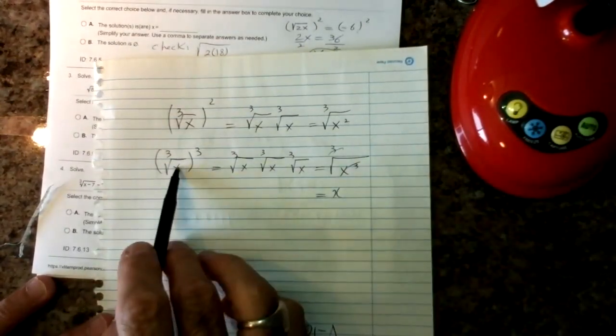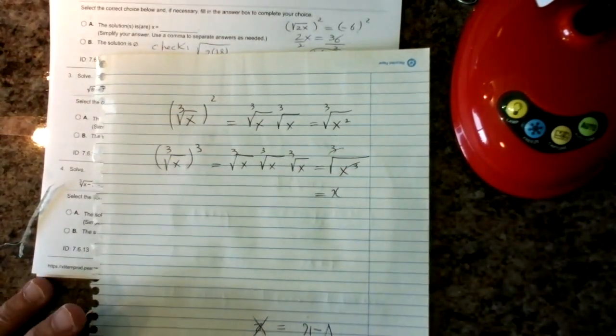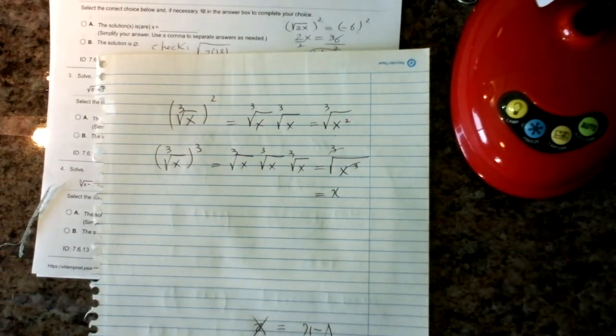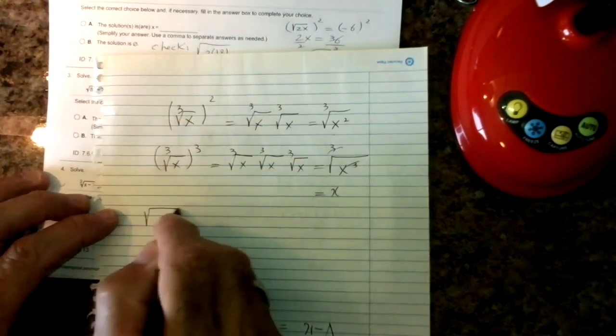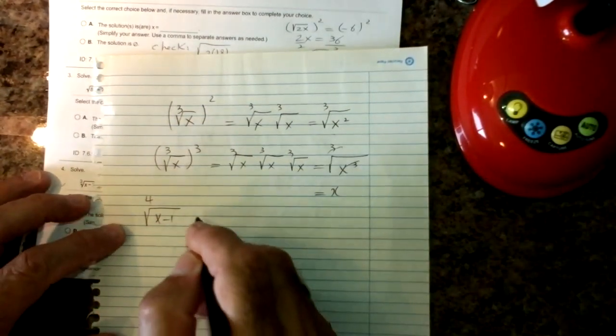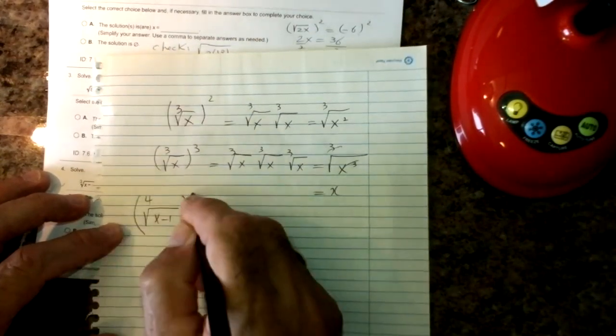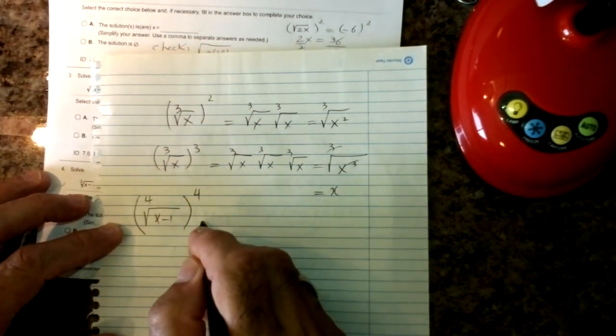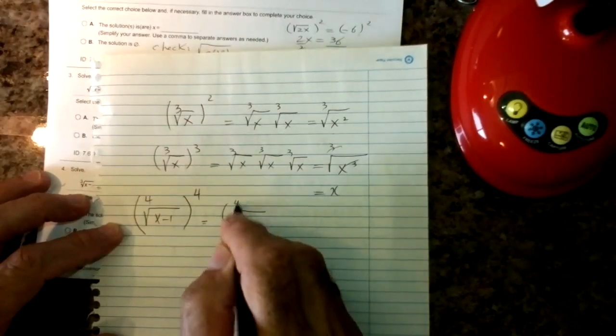Okay, so it depends what the root is. Like if I have the 4th root of, let's say, x minus 1, and raise it to the power of 4, in that case you have 4 of these.